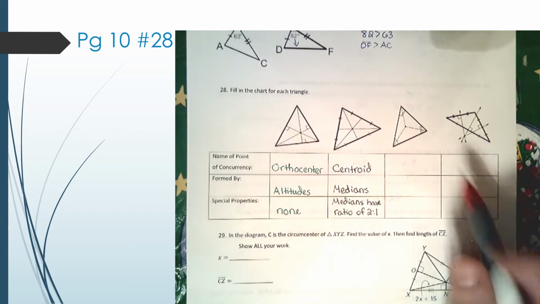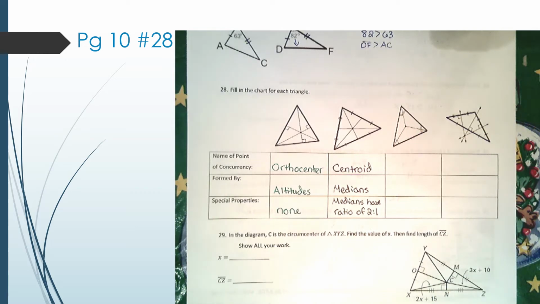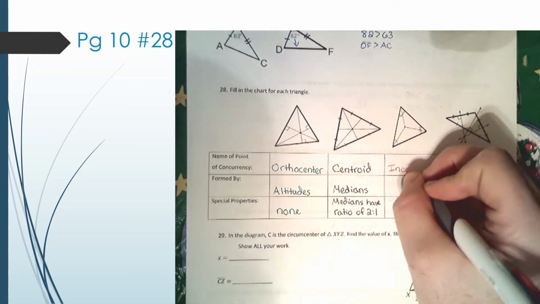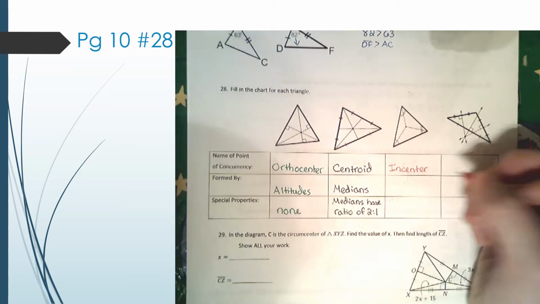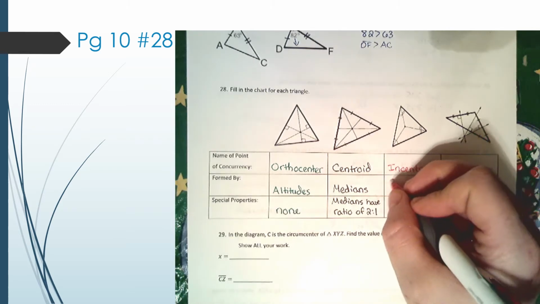The next one, I'm noticing markings at each of the angles. It's cutting each angle in half. So first of all, it's called an incenter. It's created by angle bisectors.